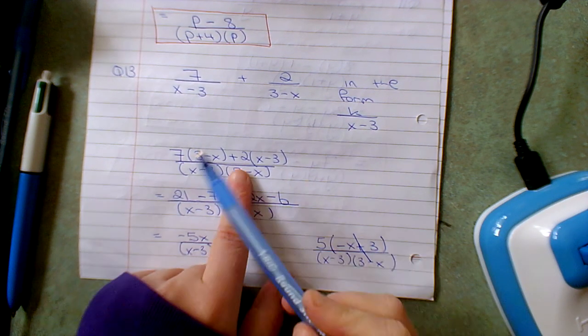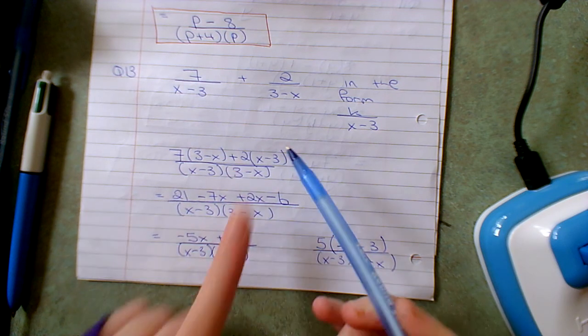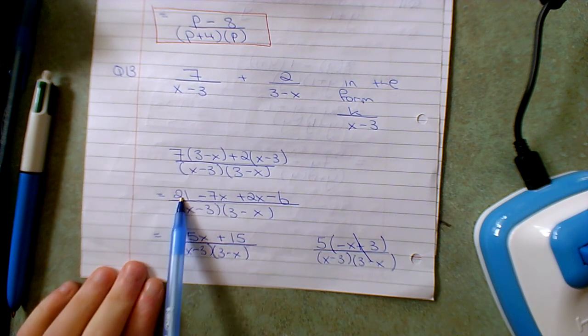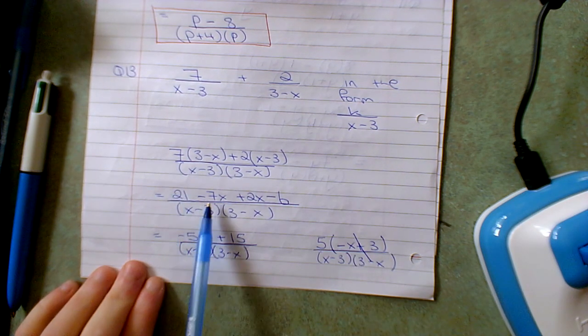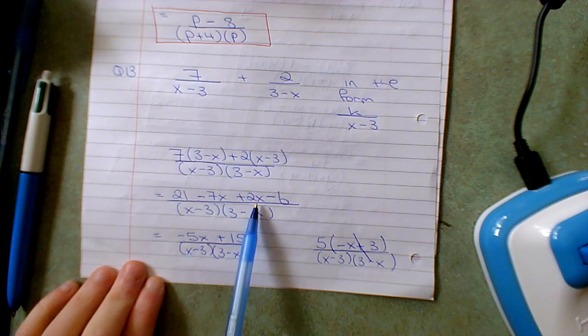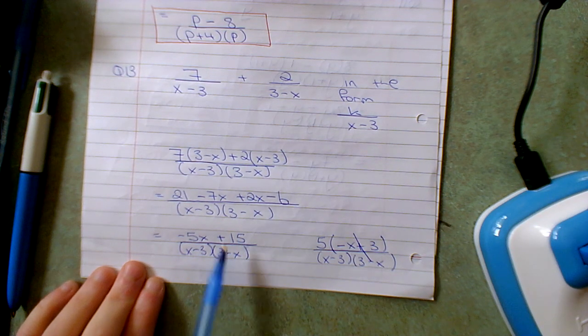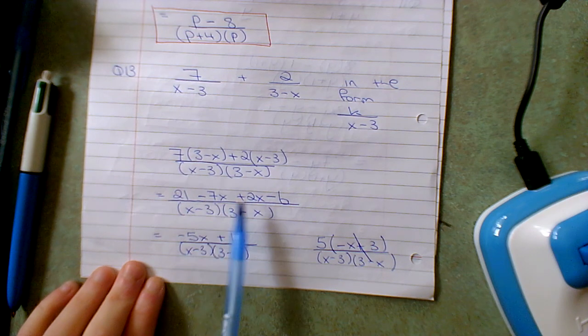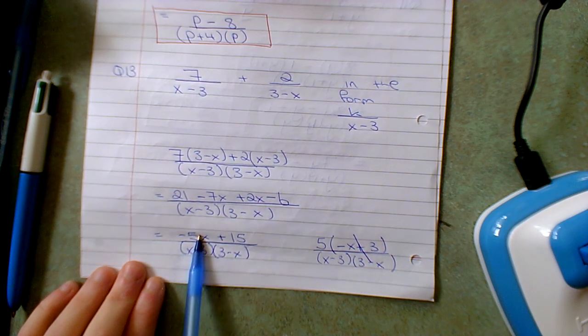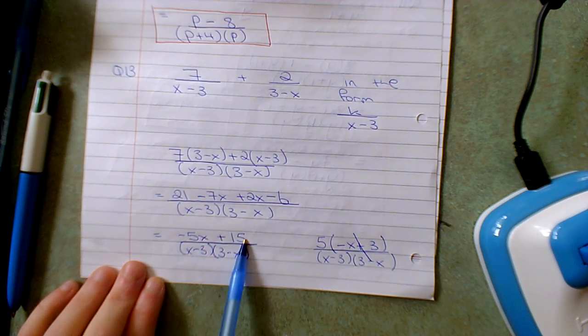So I have 7 times 3, which is 21. 7 times minus x, which is minus 7x. 2 times x, 2x. 2 times minus 3, minus 6. So then I'm tidying up. Minus 7x plus 2x will give me minus 5x. 21, take away 6, is plus 15. All over x minus 3, 3 minus x.